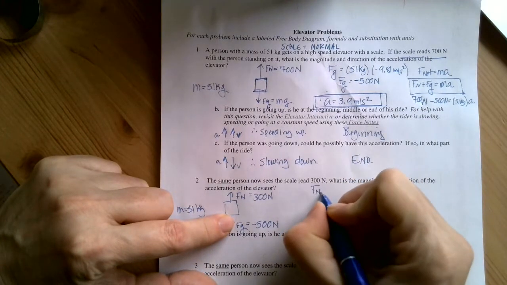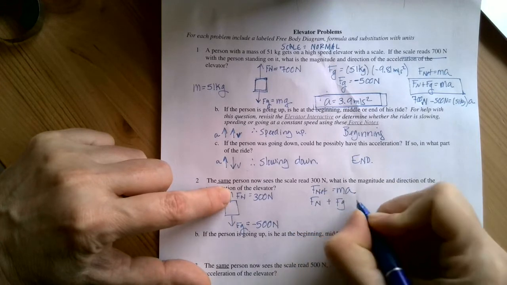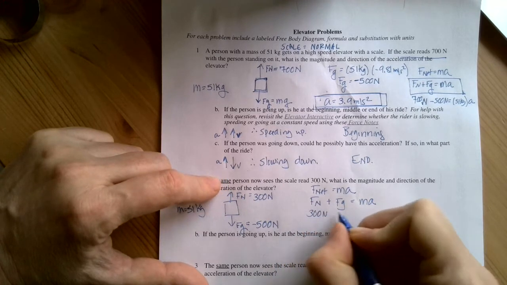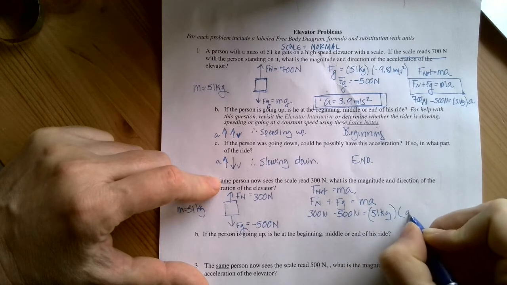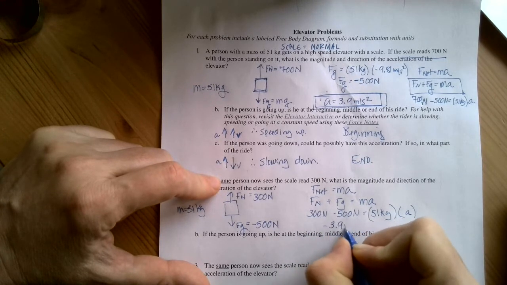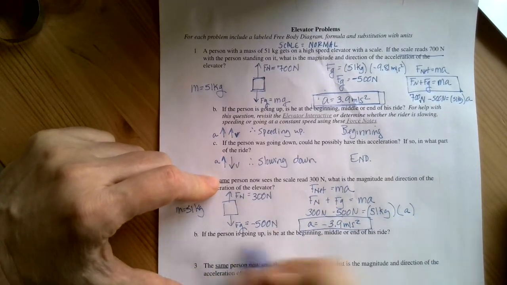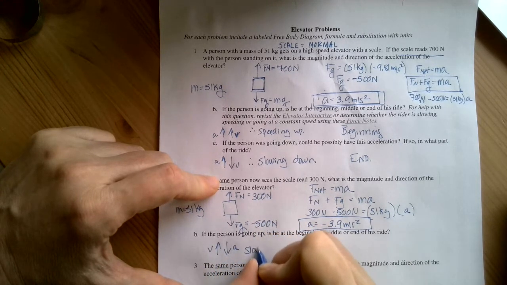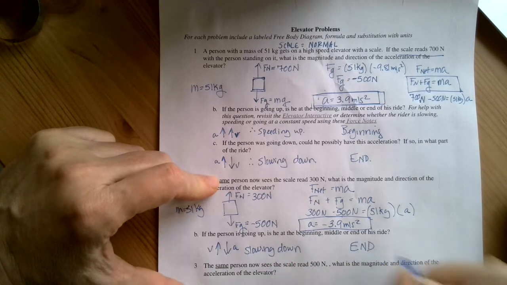Step 3 is to write specific forms of F net equals ma. And once again, I've got a normal and a gravity, and those both add up to ma. If I substitute in, I get 300 newtons minus 500 newtons equals 51 kilograms times acceleration, and the acceleration works out to be negative 3.9 meters per second squared. Now, the person is going up. The acceleration is down because it's negative. This person is slowing down, and so we must be at the end of the ride.